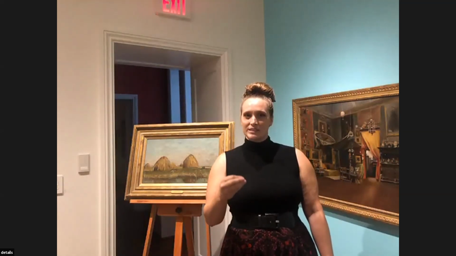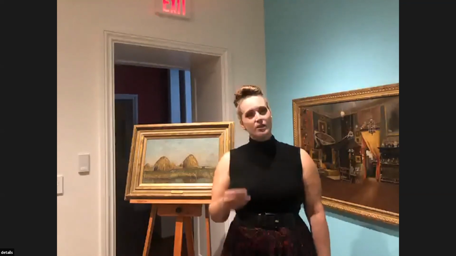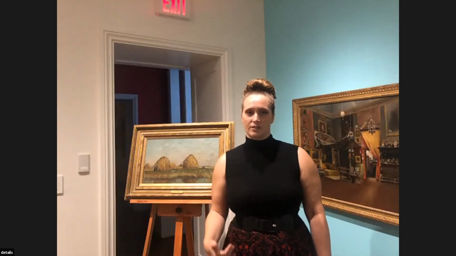vibrate off each other. Now, one of the reasons they did that is because Impressionists are very interested in capturing how light affects color.